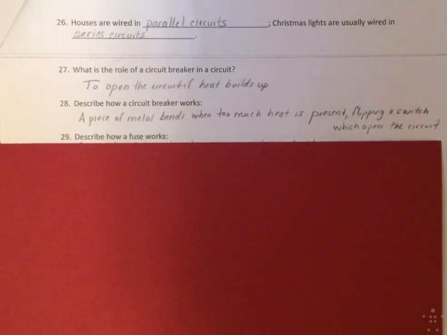And then number 29, how a fuse works. It's similar. You have the piece of metal, but instead of bending, it actually melts and opens the circuit permanently until you replace the fuse.